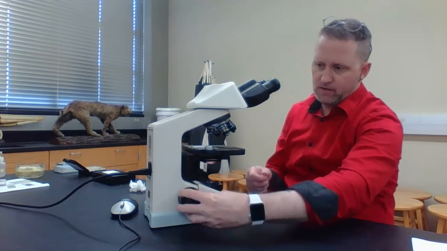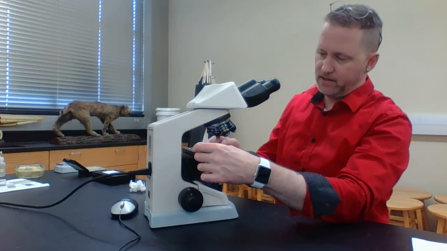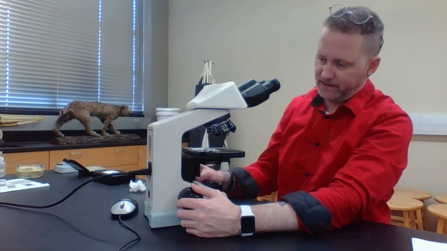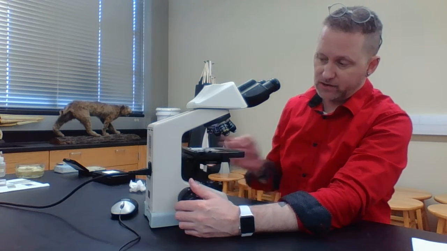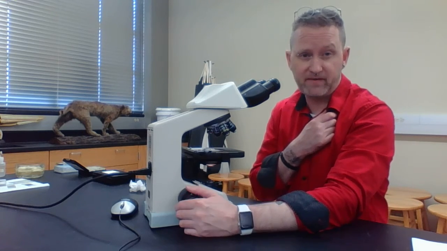Again, make sure that your stage is furthest away from your objective. Make sure you're under the scanning objective. Put it under the microscope clips. Make sure that you can actually see the light passing up through all three of the colored threads.